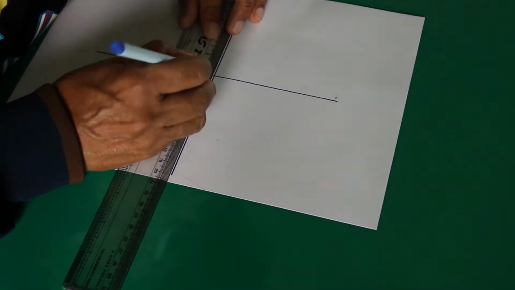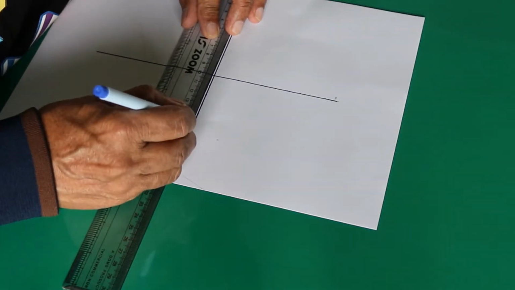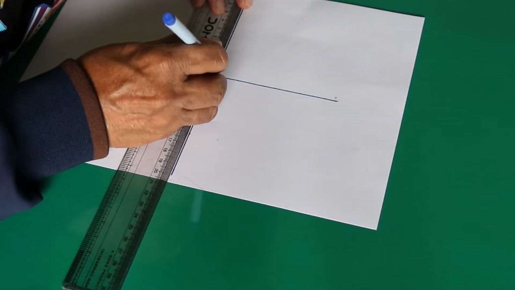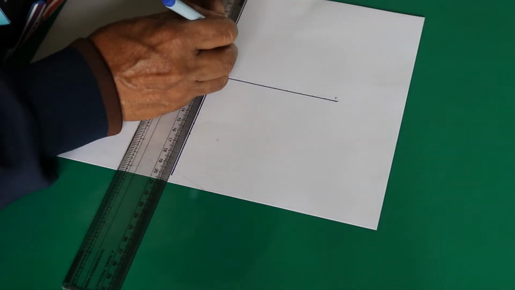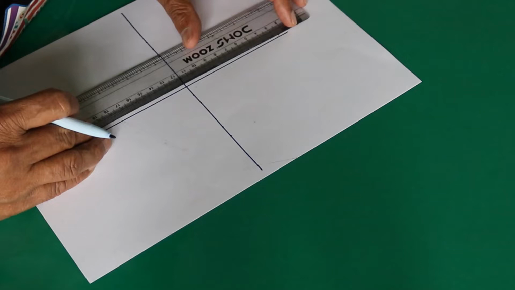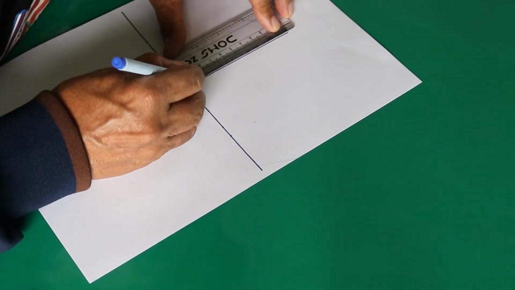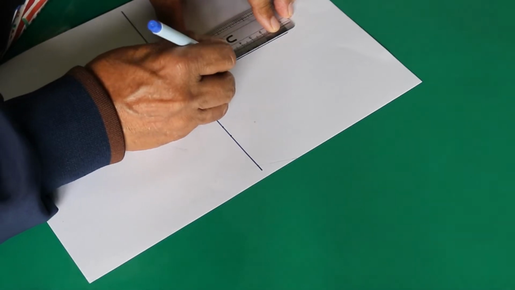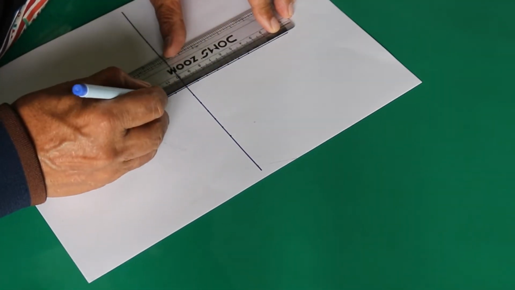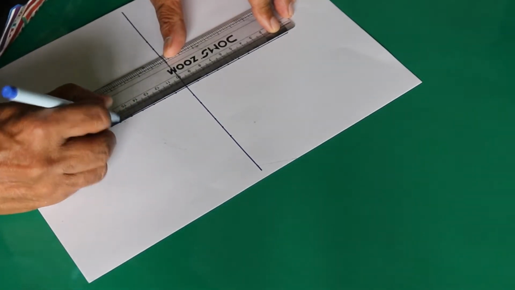So this is 1, 2, 3, 4, 5, 6, etc. division over there, and here too this much division, and in this direction do the same thing. 1, 2, 3, 4, 5, 6 centimeter. 1, 2, 3, 4, 5, 6 centimeter.